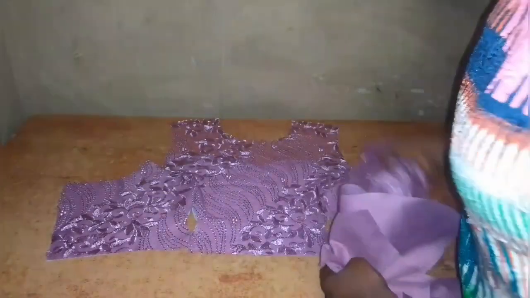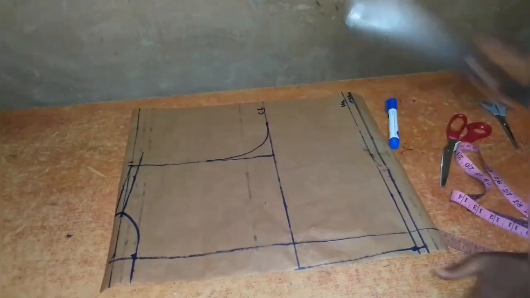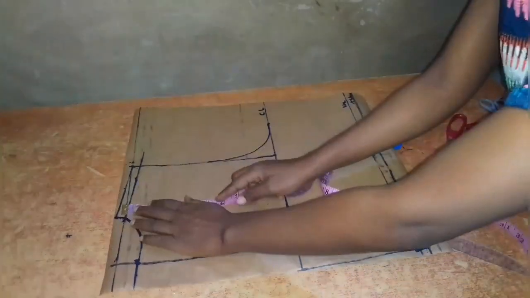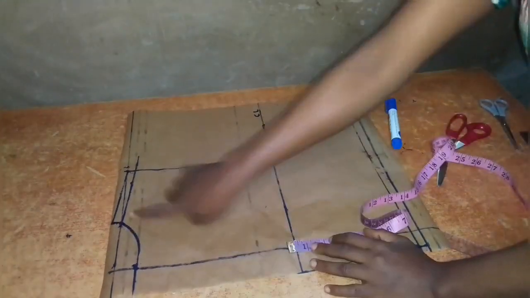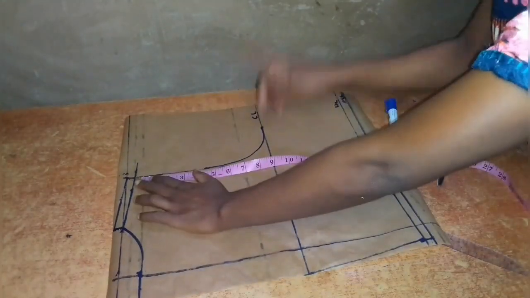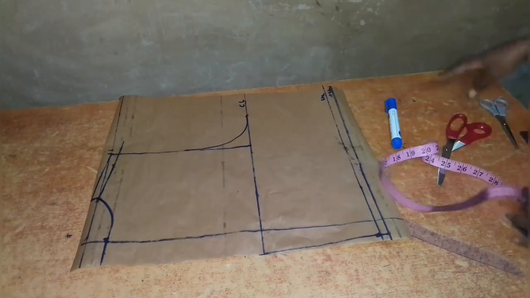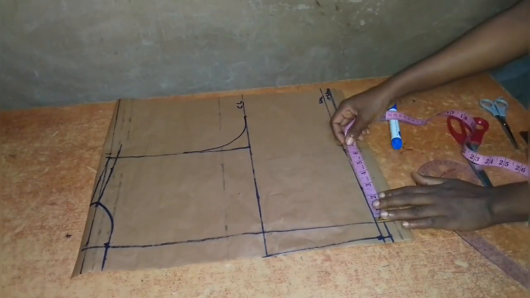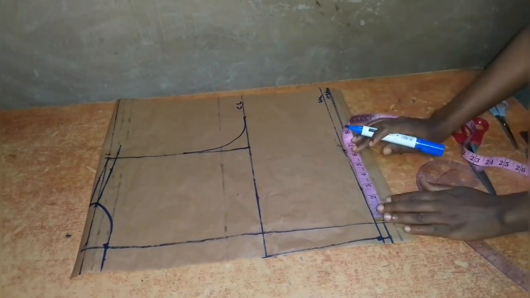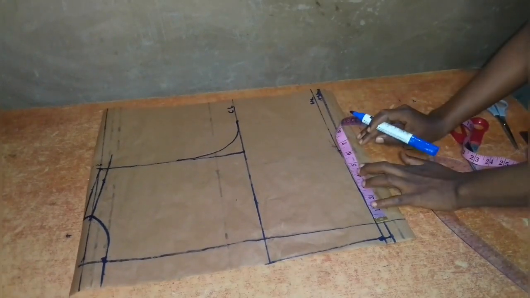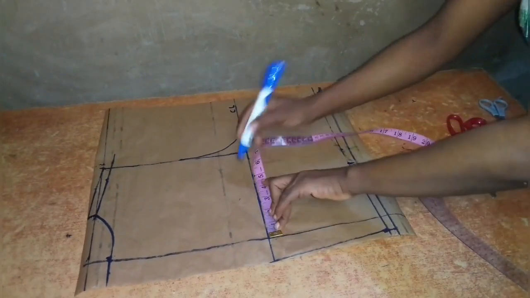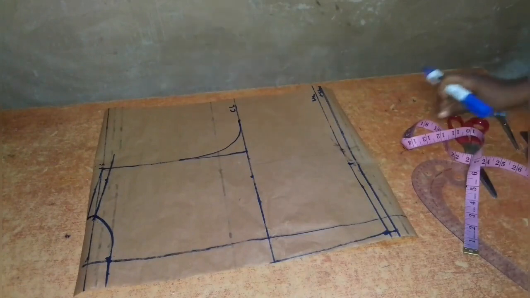So after cutting this out, I'll go ahead and cut the back piece. I've also drawn out a basic bodice for the back. The chest line is 9.5 as well. There's no bust point or under bust. Then I have the waistline and the half-inch for joining. So I'll also take half of my bust span plus half-inch, which is 5 inches altogether.